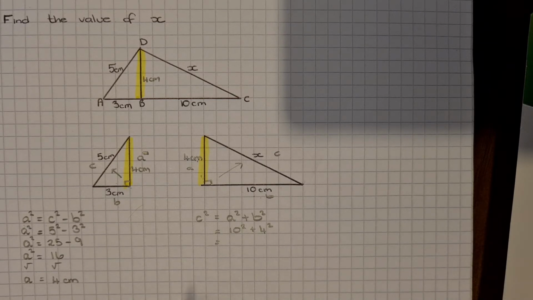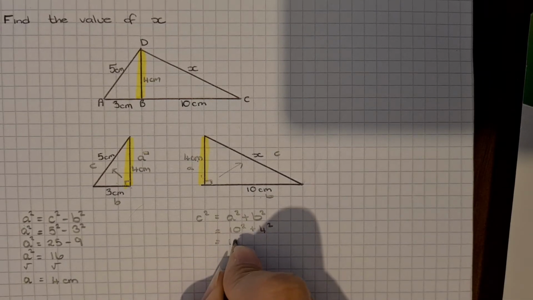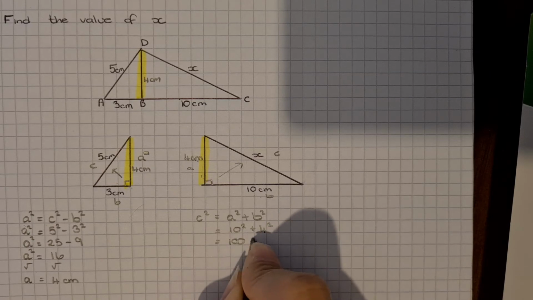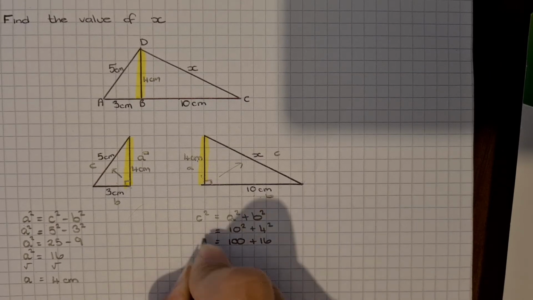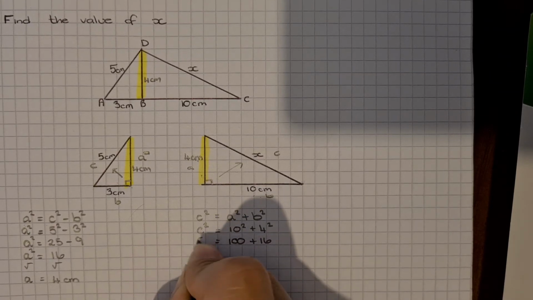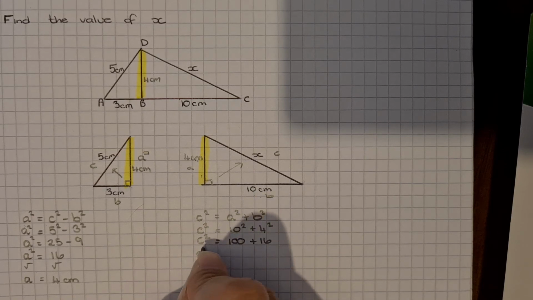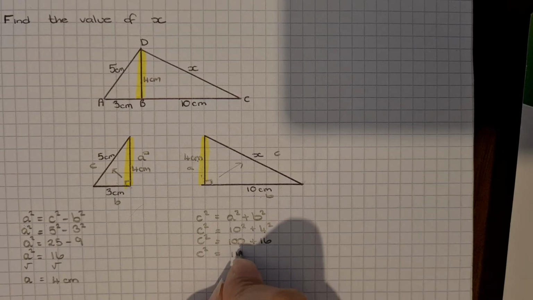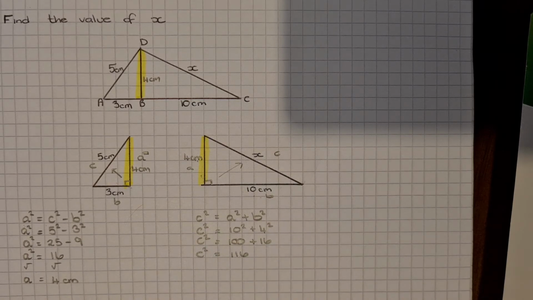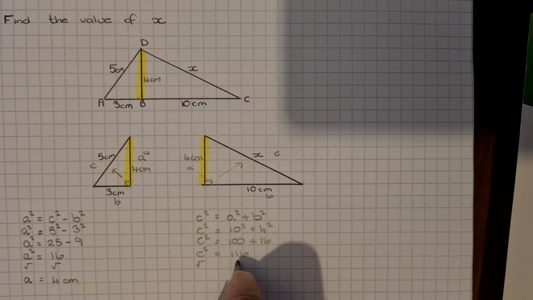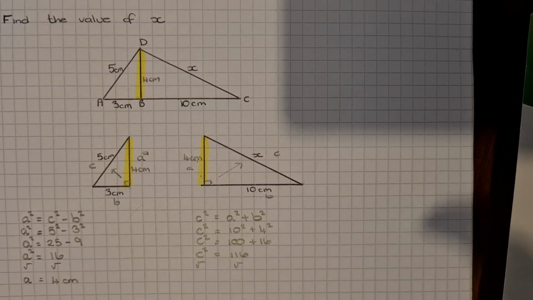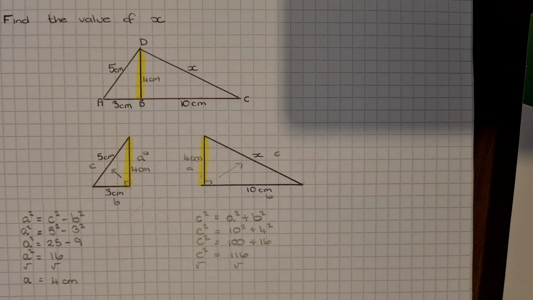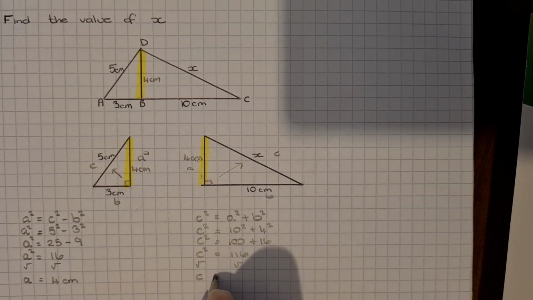10 squared plus 4 squared, so 10 squared is 100, 4 squared is 16, oh, forgot the c. So c squared equals 116. Then at this step again you need to square root both sides, and you'll need a calculator for this, so type it in your calculator.